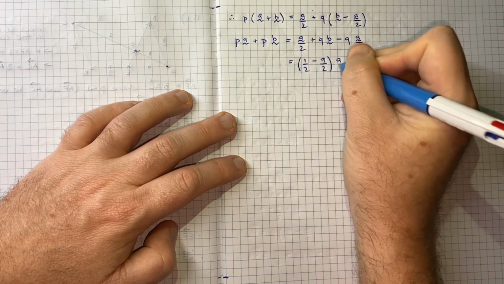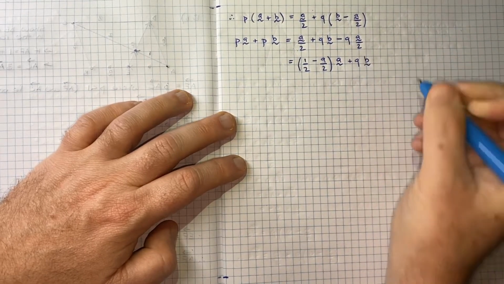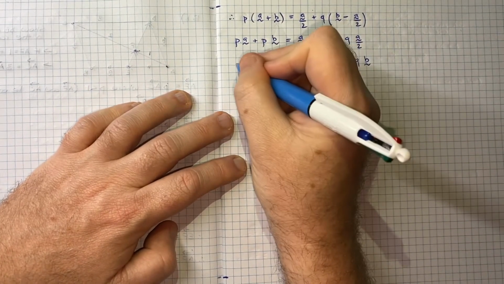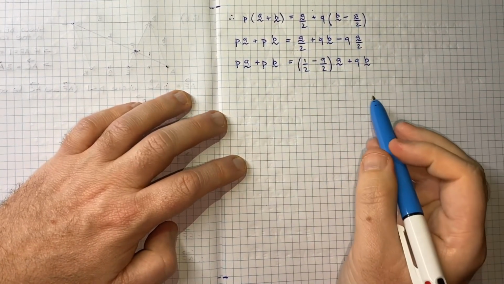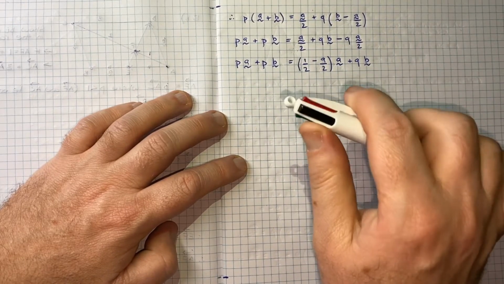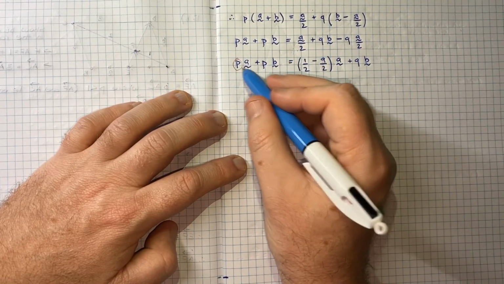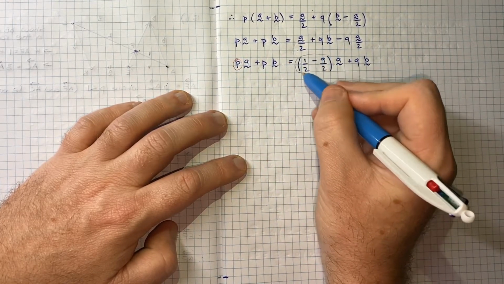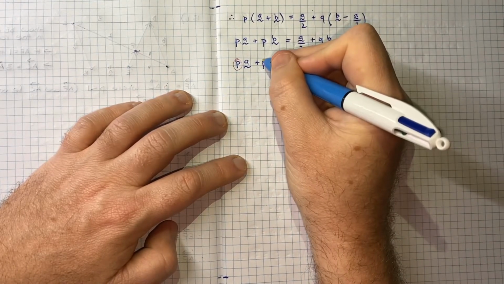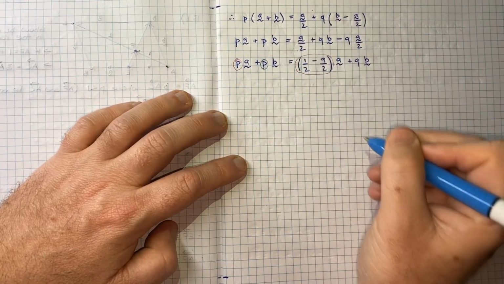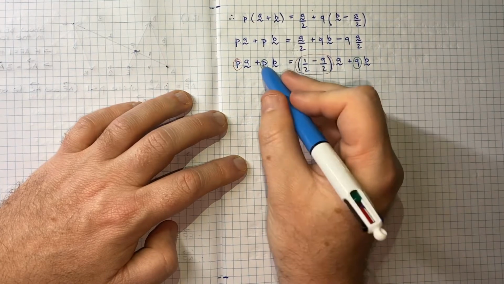That's all multiplied by A vector, and then plus the Q times B vector. And maybe I'll just rewrite this here just to make it really clear to do the comparison. Now what we can do is we can say by equating coefficients that whatever's in front of the A vector on the left hand side must be equal to whatever's in front of the A vector on the right hand side. And similarly, whatever's in front of the B vector on the left hand side will be equal to whatever's in front of the B vector on the right hand side, because these are equal.